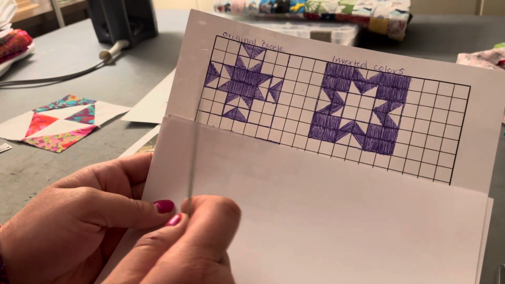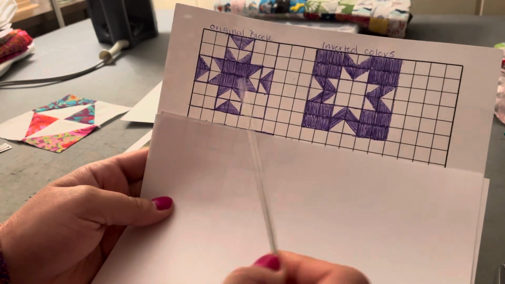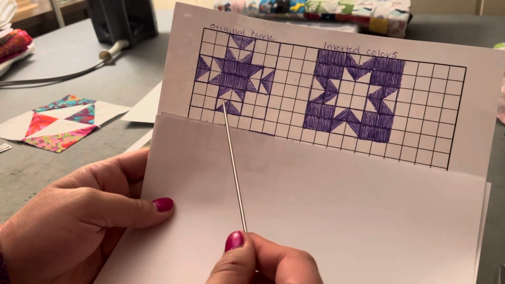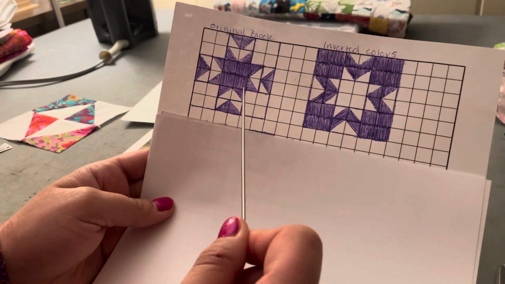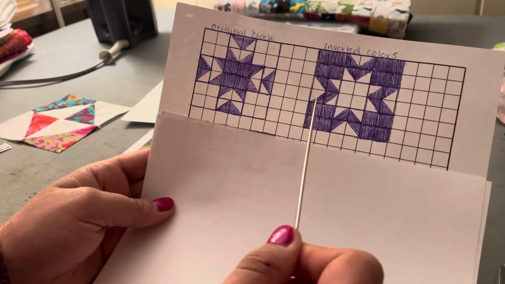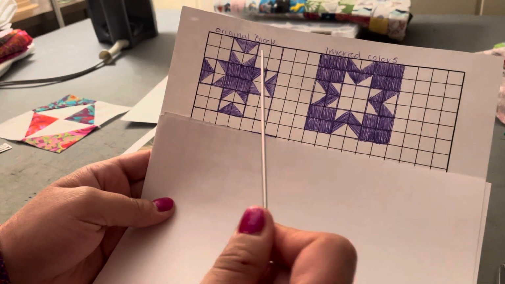So this is actually a pretty easy block, and I'll show you in a sec. It's down here. Just by changing the colors, which one's light, which one's dark, you can really make an entirely new, more intricate design.